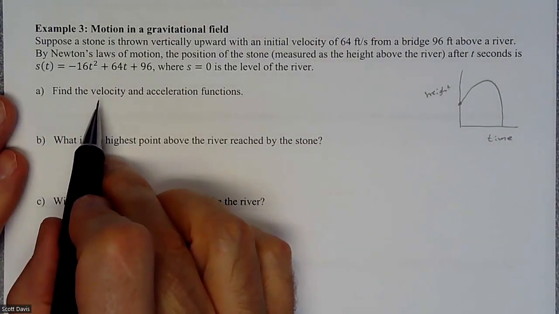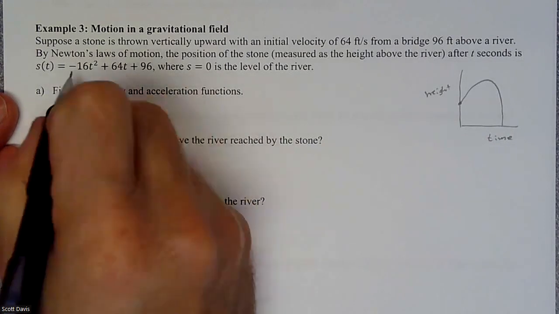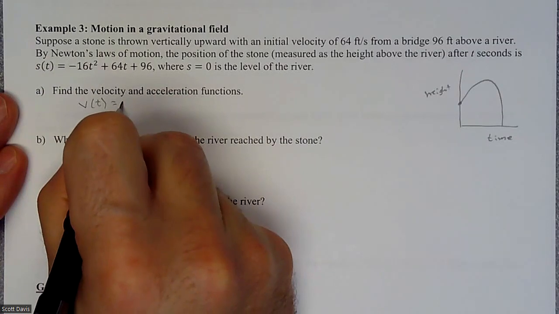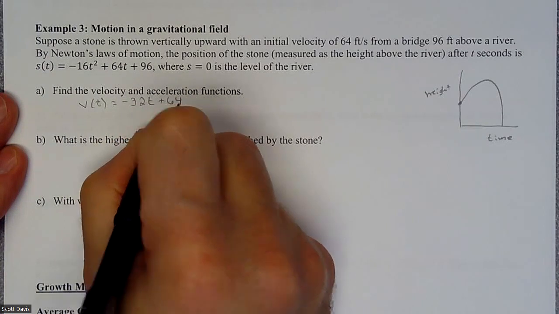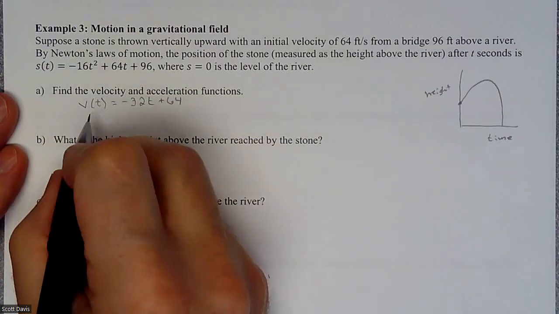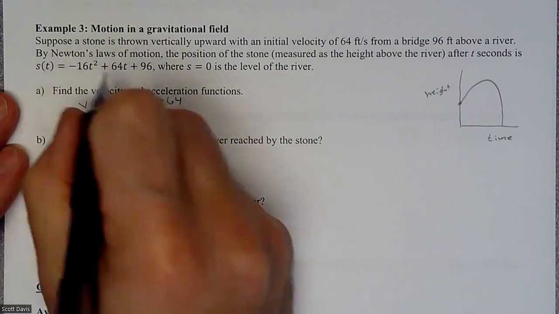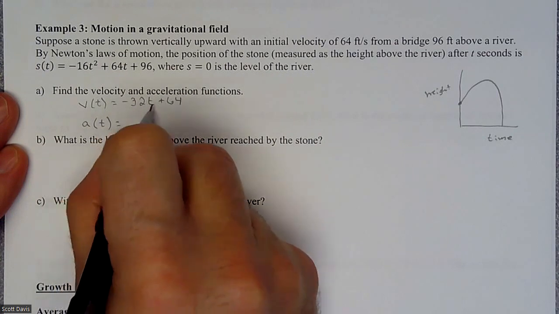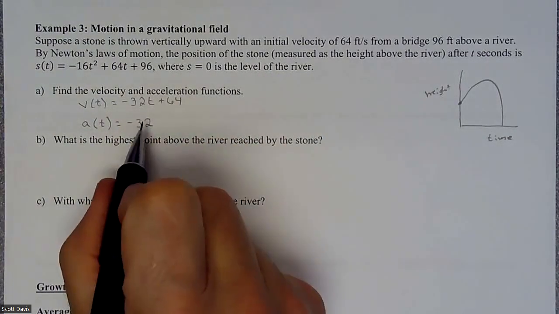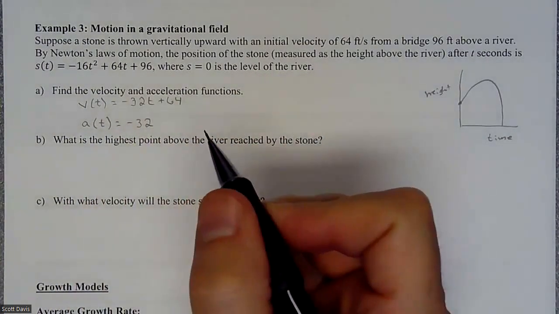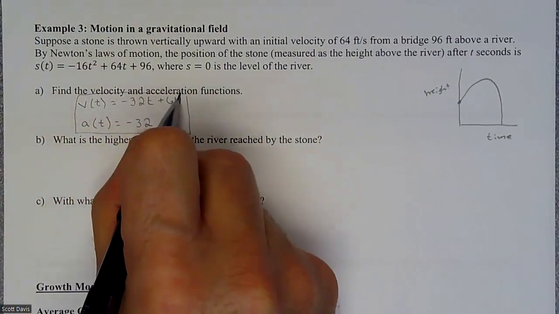So it says, what are the velocity and acceleration functions? Our velocity function, which is the derivative of the position function, is going to be negative 32t plus 64. Then our acceleration is the derivative of the velocity, or the second derivative of the position function. So we're taking the derivative of this, and that's just going to get us negative 32. So acceleration is our gravity constantly pulling us down. We're going to use these equations for a couple different questions.